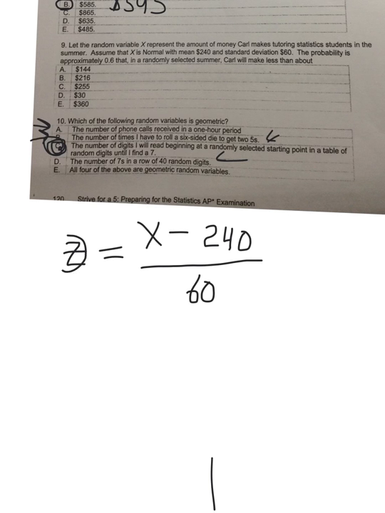Well, it's a z-score, right? So it's the number we're interested in minus the average, which is 240. They give us that. They give us the standard deviation, which is 60. They don't tell us what that is. That's what we're looking for, and we've got to figure out what the z-score is when we get a value of 0.6. We haven't done this in a long time.